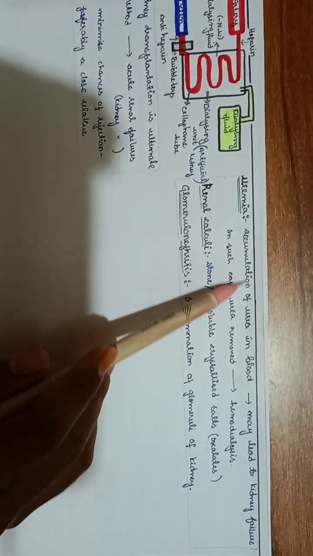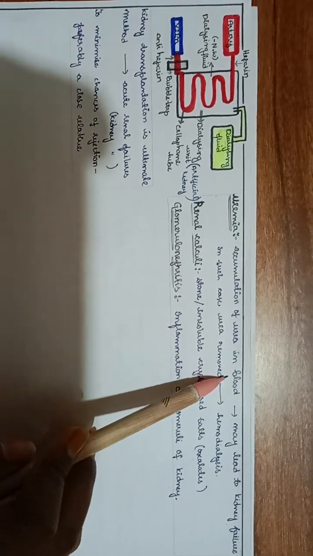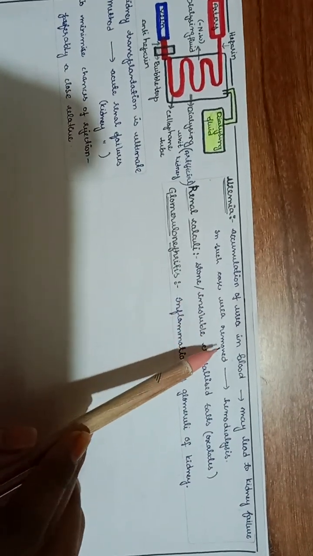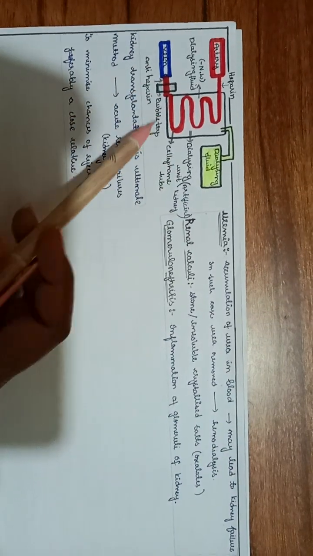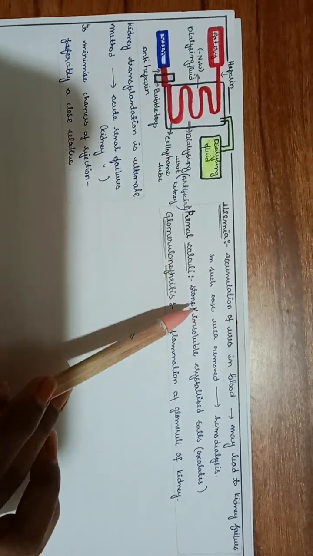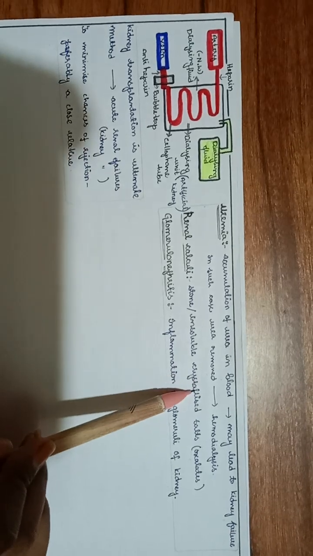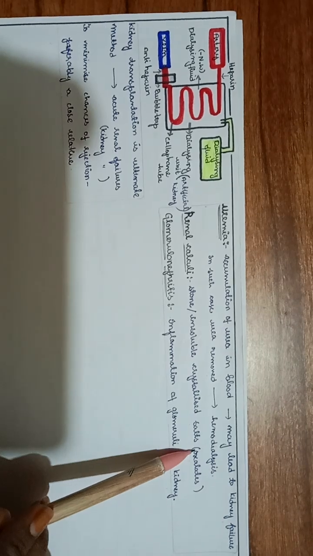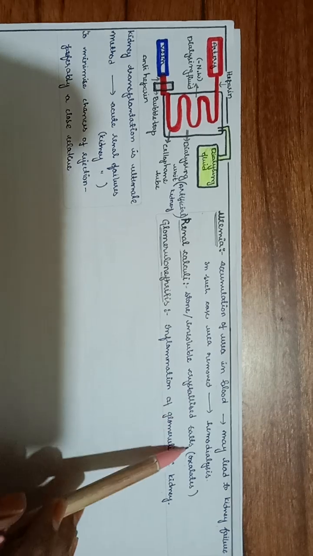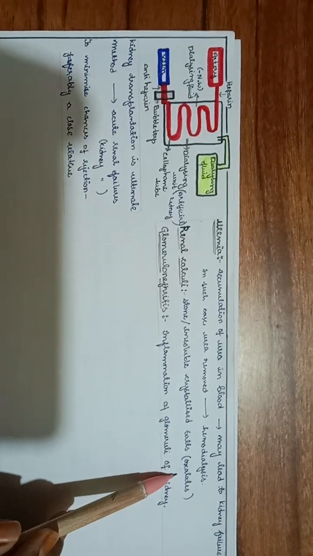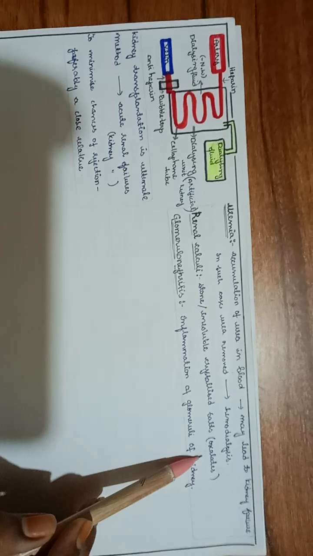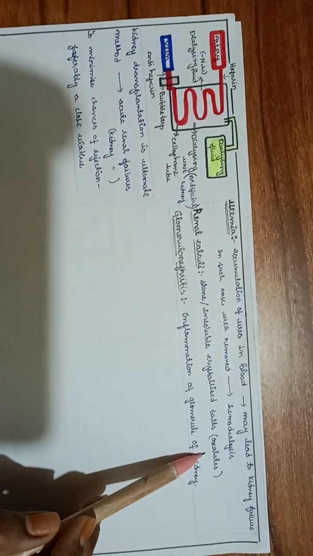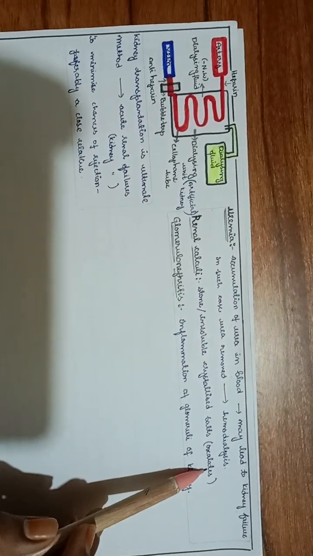Uremia, accumulation of urea in blood, is known as uremia, and may lead to kidney failure. In such a case, urea is removed by hemodialysis. Just now I said that. And renal calculi: stones or insoluble crystallized salts present in the urine, in the kidney, are known as renal calculi. An example of the salts is oxalates, so we need to reduce eating tomatoes and brinjal, which have a high amount of oxalates in them.